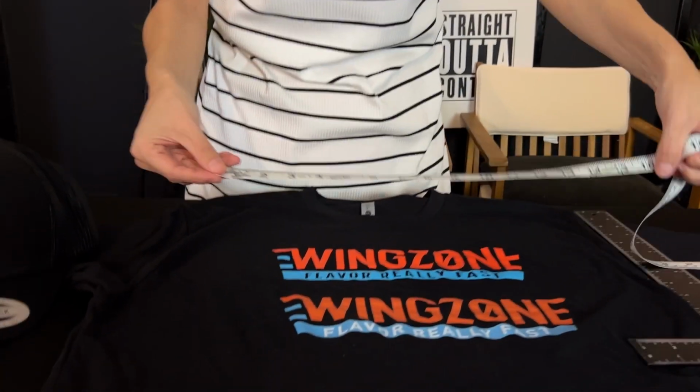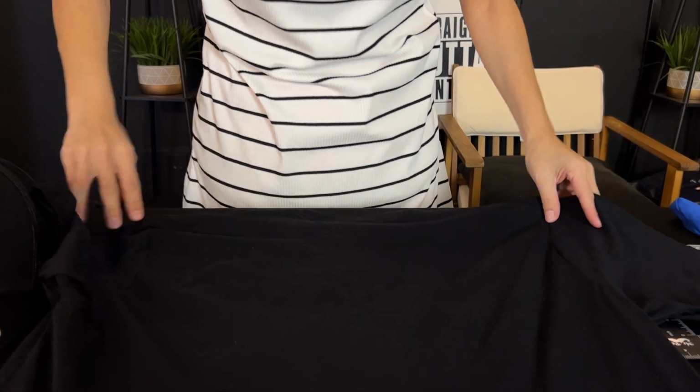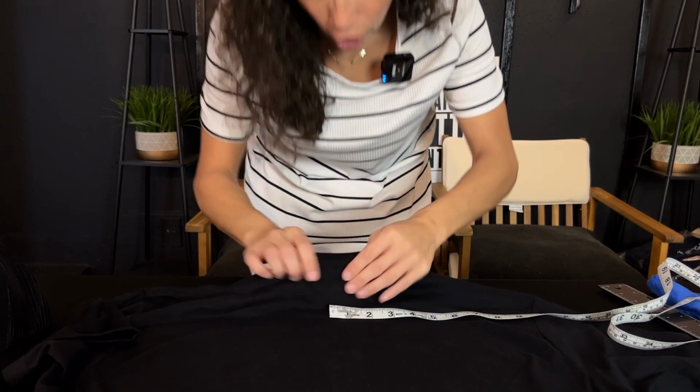Okay, so we would simply go across. Let's pretend this is the front. Hey, Chelly, how do I get the dimensions? How do I know what size I want this image on my t-shirt? So this is a size large. It's really up to your discretion how big you want your image, how small, how bold. I'm just going to show you how to get those dimensions.